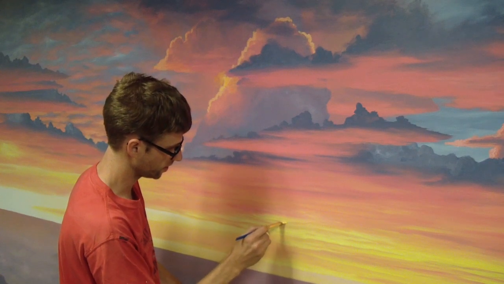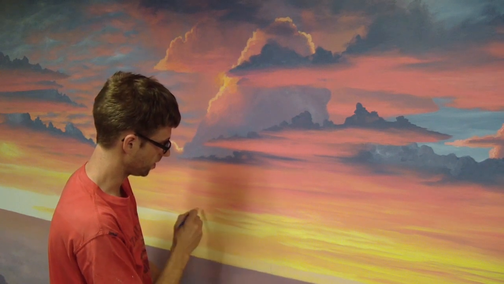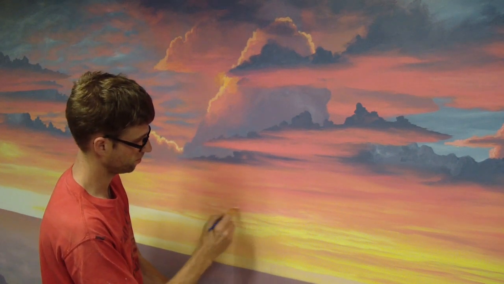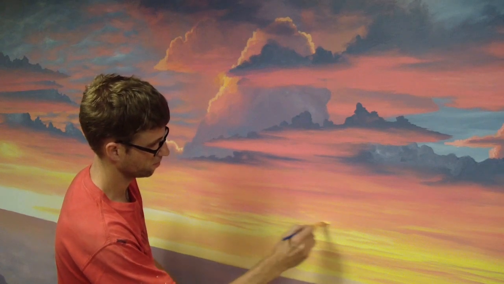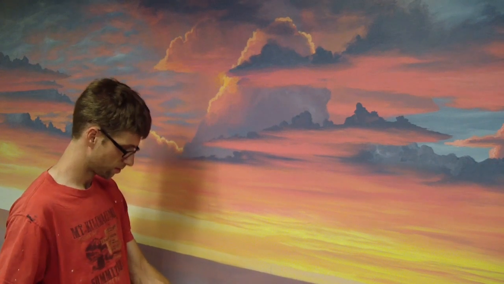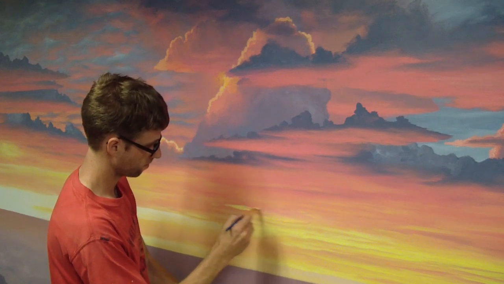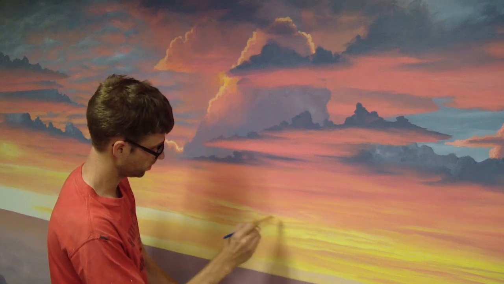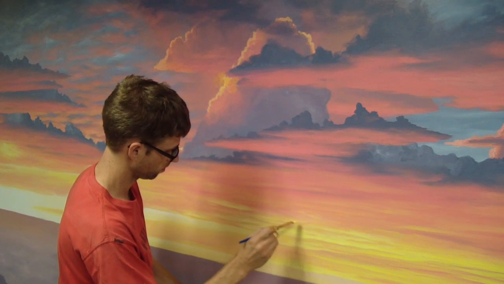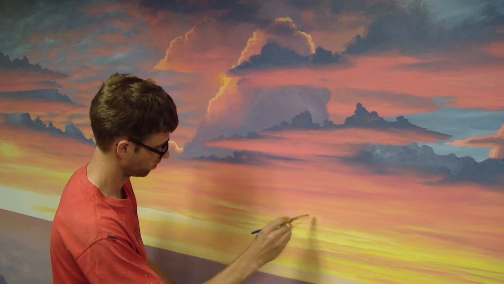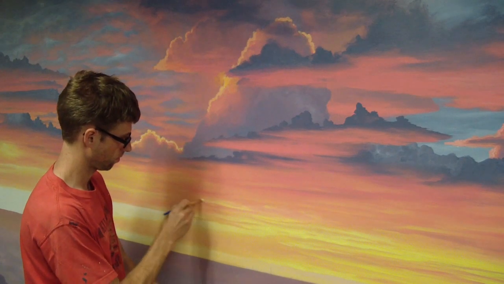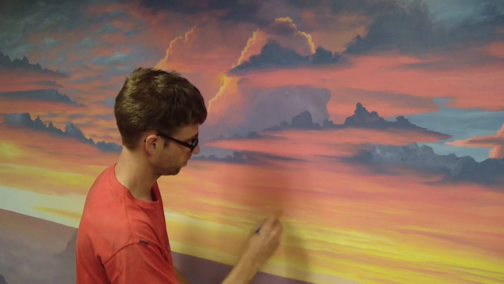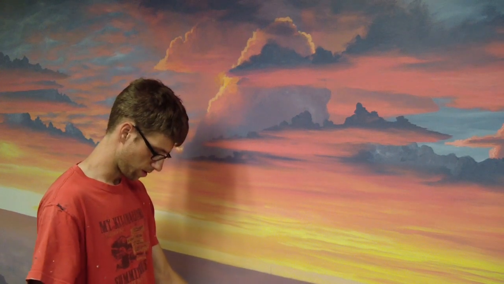So this is where I just try to go above and beyond. Make this sky look like something better than average, I guess. Yeah, these details really help. It's kind of fun just doing these horizontal blends of the yellow and the red.